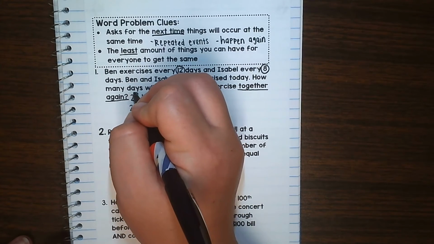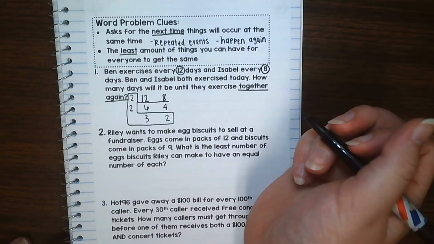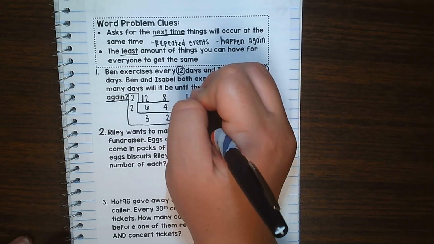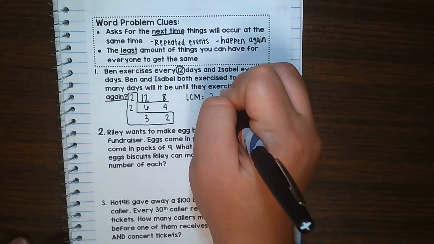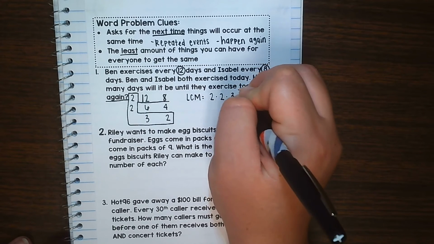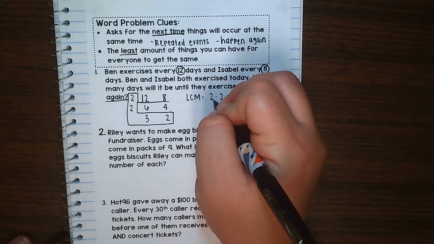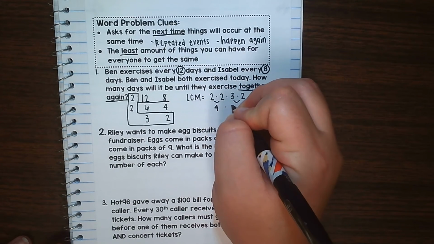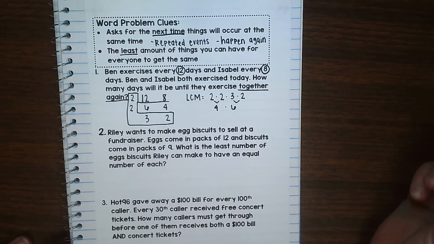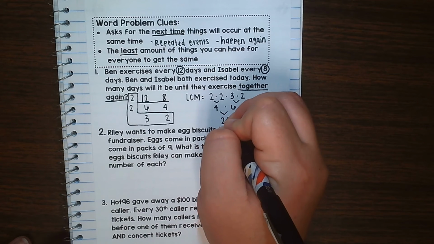So big L. Okay, our least common multiple is going to be 2 times 2 times 3 times 2. 2 times 2 is 4. 3 times 2 is 6. 4 times 6 is going to be 24.